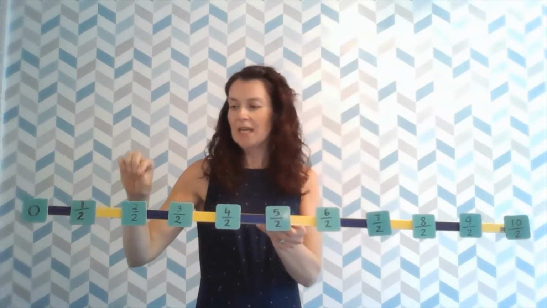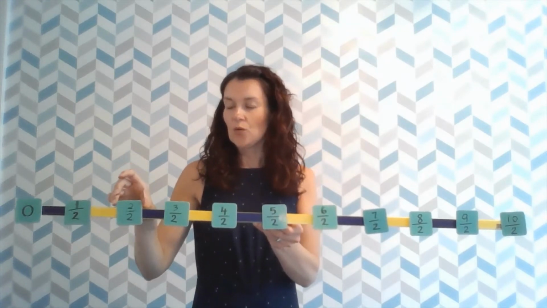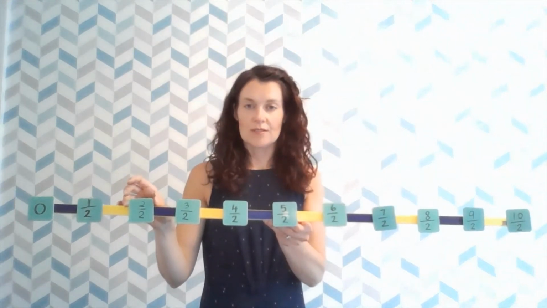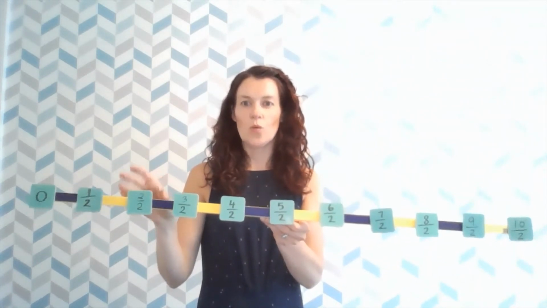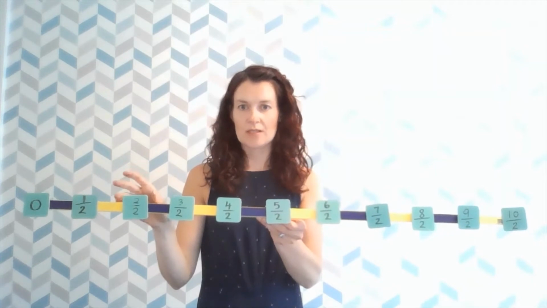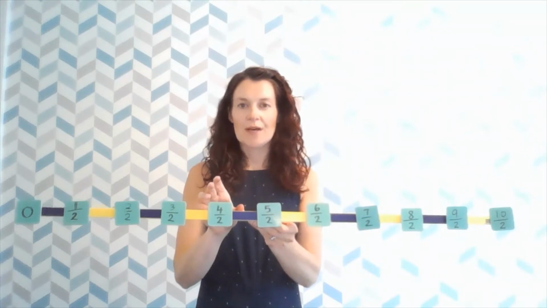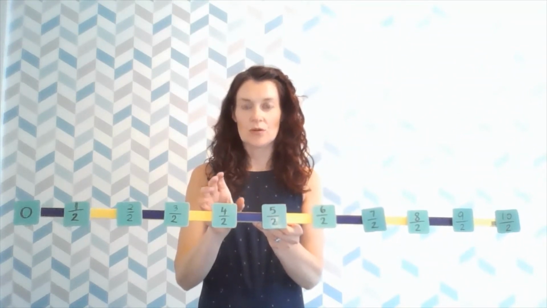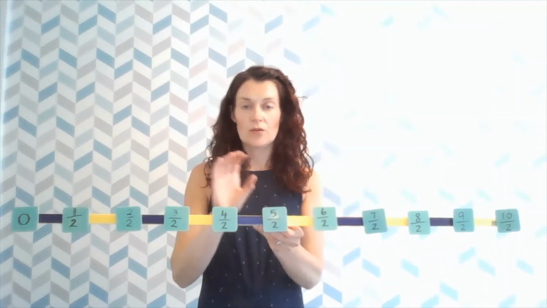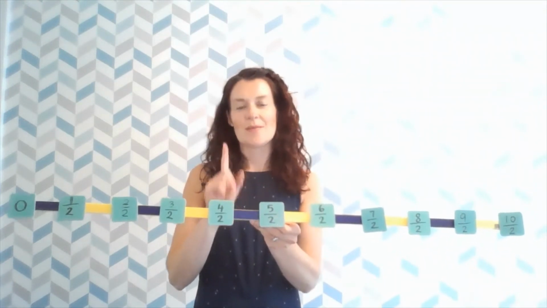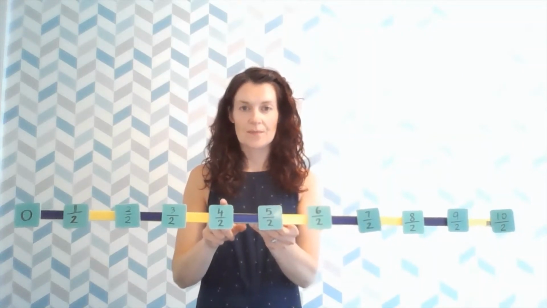2 halves. Can anyone say what 2 halves is the same as? If you had 2 halves of a bar of chocolate, what would that be the same as having? That's right, it's the same as having 1 whole bar of chocolate. Good. What about 4 halves? If you had 4 halves of chocolate bars all lined up, what would you have the same as? That's right, you would have the same as 2 whole bars of chocolate.